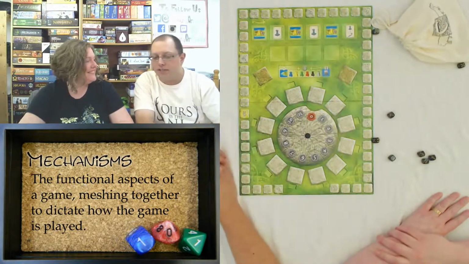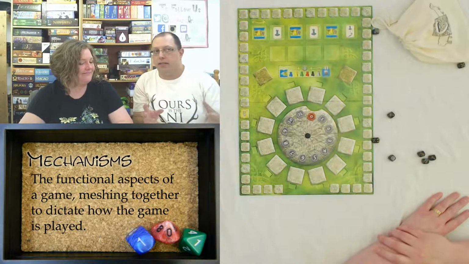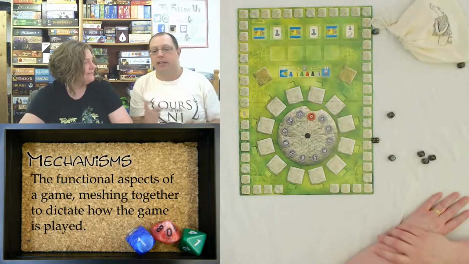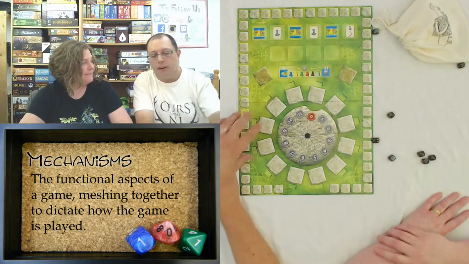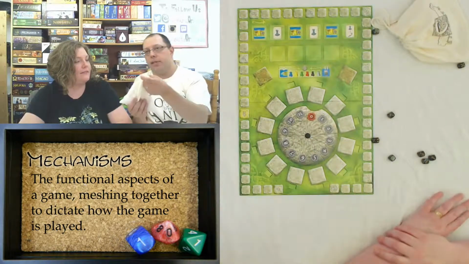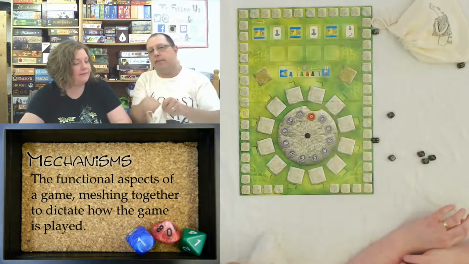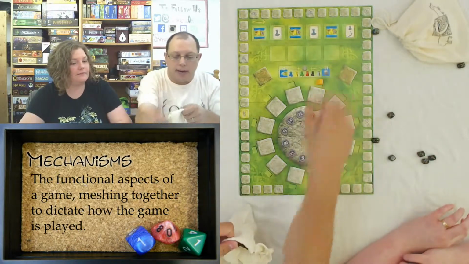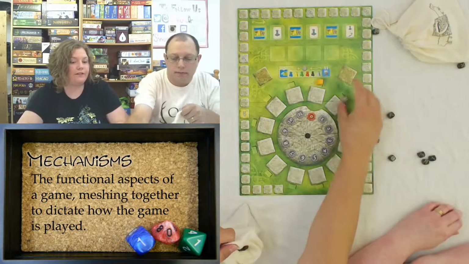Vikings has a lot of interesting mechanisms, and that's the big thing: usually in a game you're not going to have one mechanism, you're going to have several. So Vikings has a rondelle, which it combines with pulling meeples randomly out of a bag, and then they go around and populate in a certain order for this game.